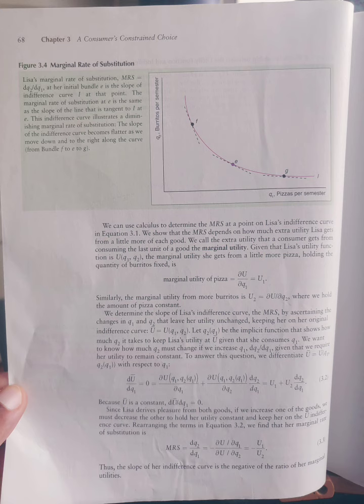We determine the slope of Lisa's indifference curve, the marginal rate of substitution, by asking for the changes in q sub 1 and q sub 2 that leave her utility unchanged, keeping her on her original indifference curve, U.